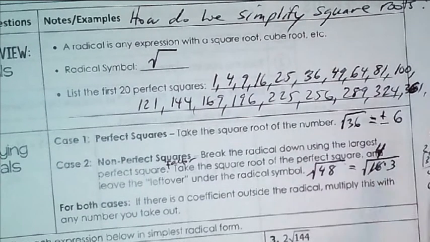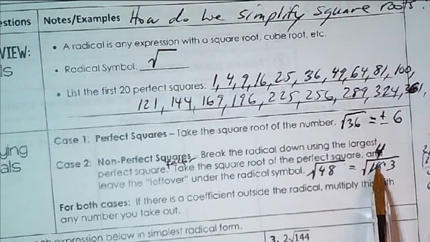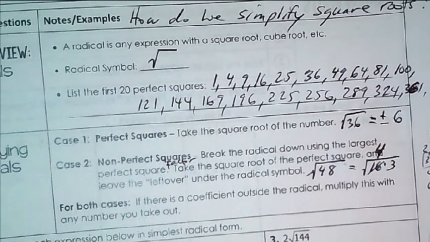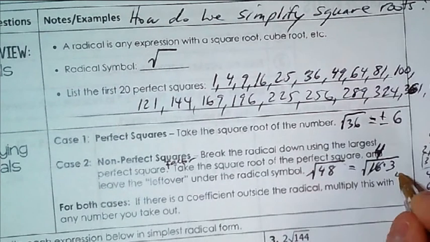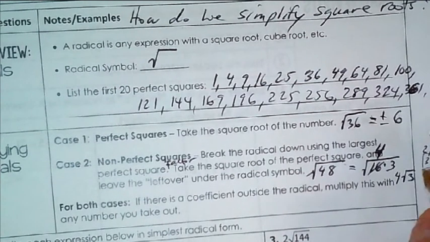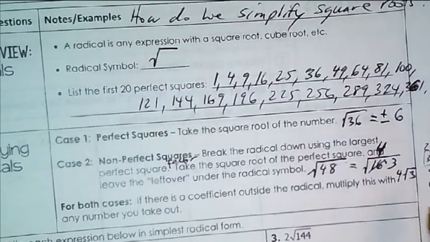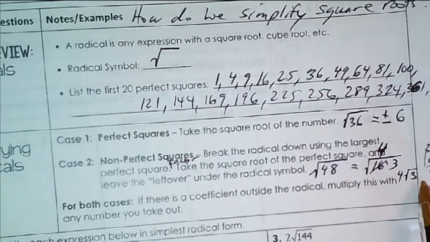I generally just mark out the 16 and put the 4 on the outside, because it's coming out. The square root of 16 is 4, so the 16 goes away, and what's left is 4 on the outside. So the final answer is 4 root 3.